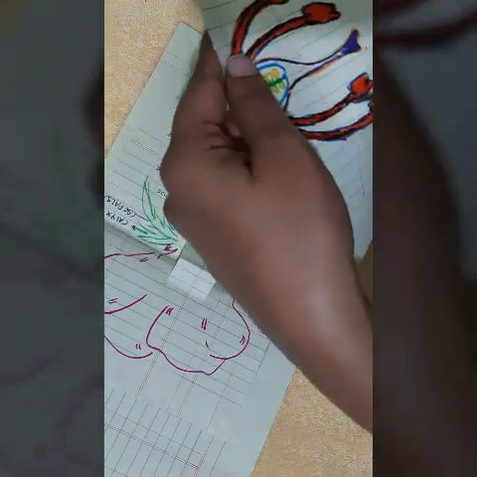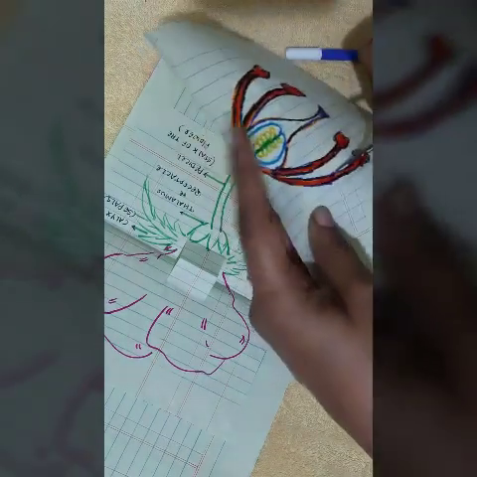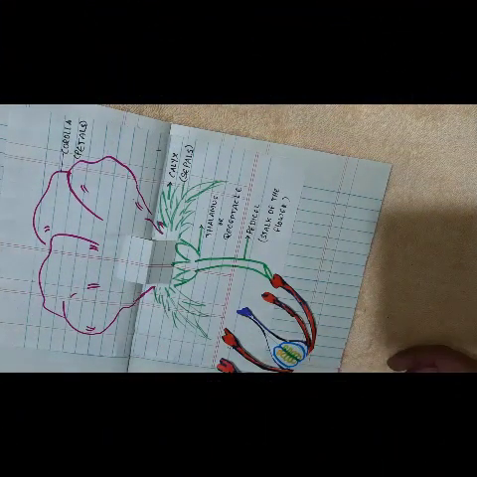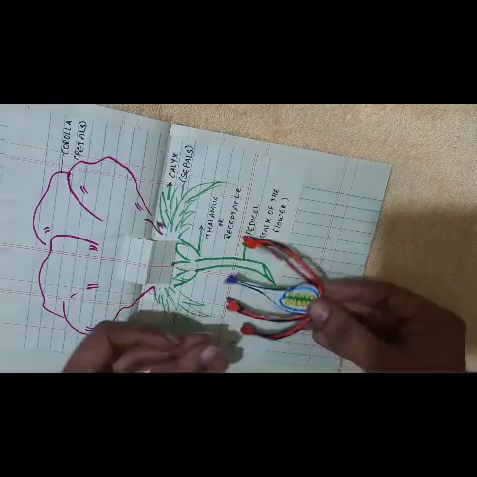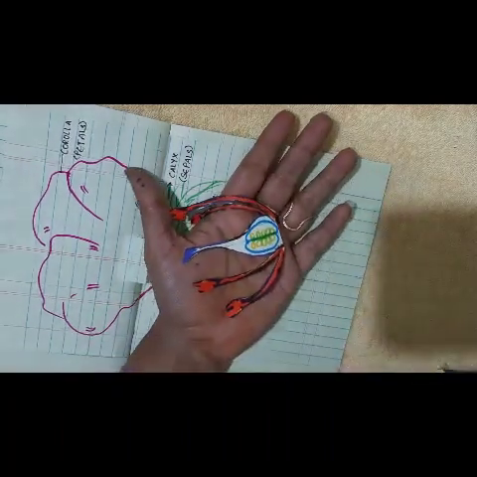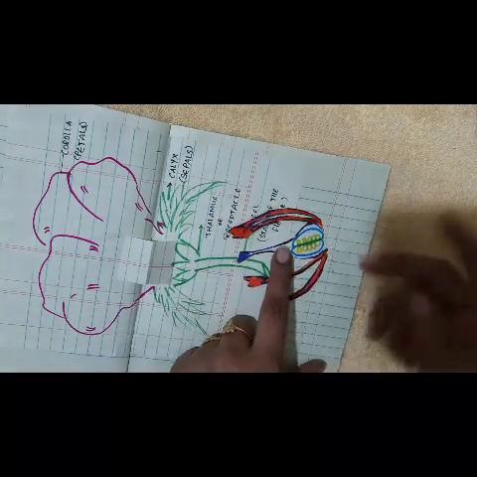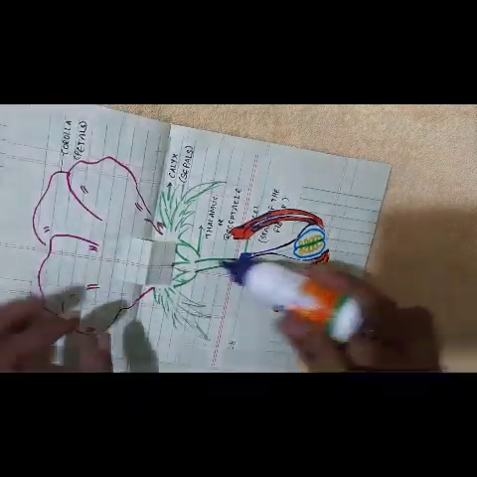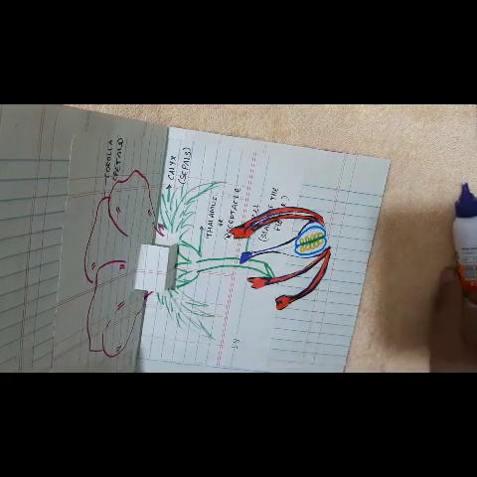right? So now we are just going to cut our picture. So students, after cutting, your whorl of the flower looks like this, and remember to cut the base in a straight manner. And now we are going to paste the base to this pop-up, like this.